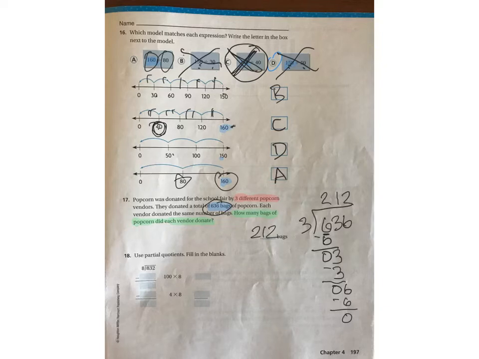Partial quotients. I actually do like using partial quotients, as much as I like long division. But this is a great way to really chip away at 832. So let's go ahead and do this. The way we do this, we start off with 100 times 8. So 100 times 8 is what? 800. And now on this block over here, we're going to write what partial quotient we used, which was 100.